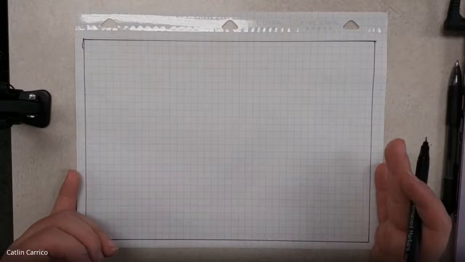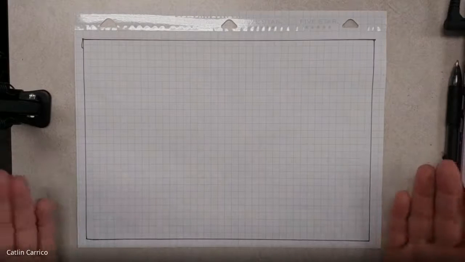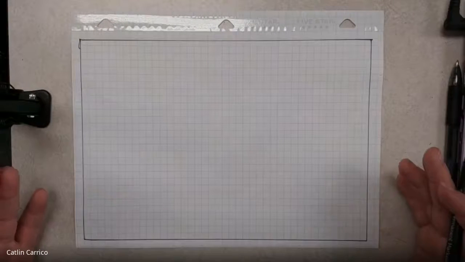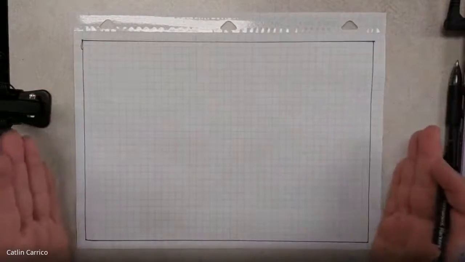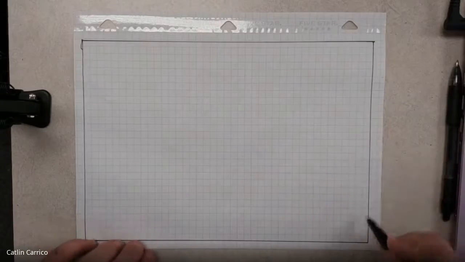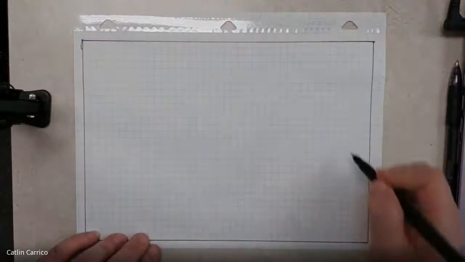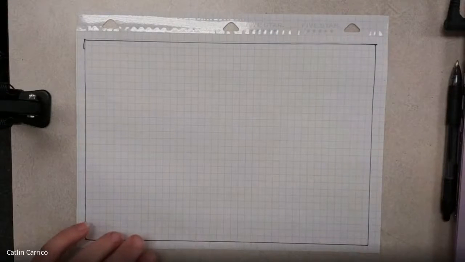Does that make sense? Yeah. If I drew a house on here and it went all the way to the edge, we wouldn't know if there was more to that house. By this border, we know this is all that we have to draw. So whenever you do a blueprint, you always do the square all the way around. That's the first step, and you'll get in the habit of that.